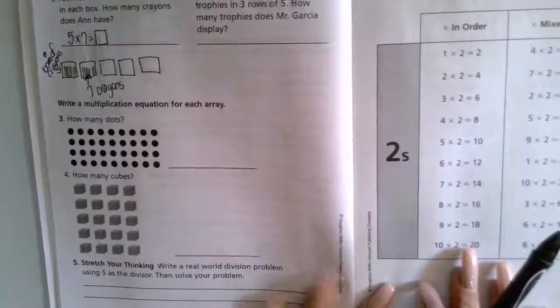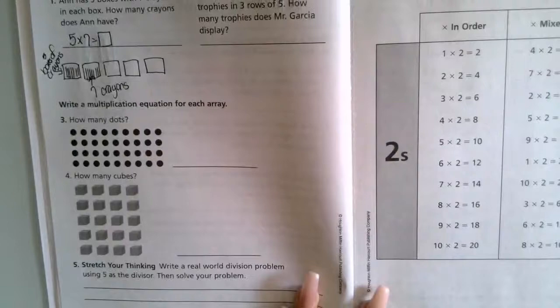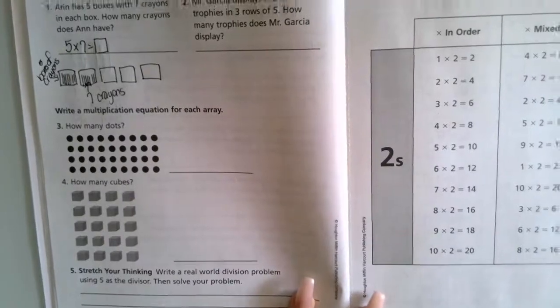Number 5 says write a real world division problem using 5 as the divisor and then solve your problem. Okay? The rest of your time should be on IXL Math. I am going to be adding some yellow stars today, so make sure you get in there.